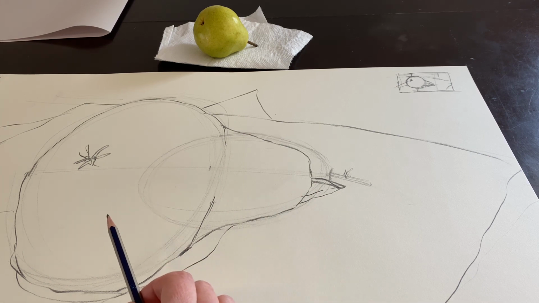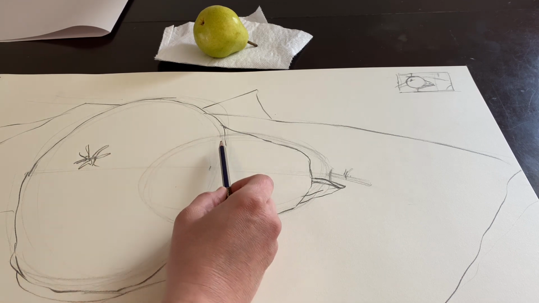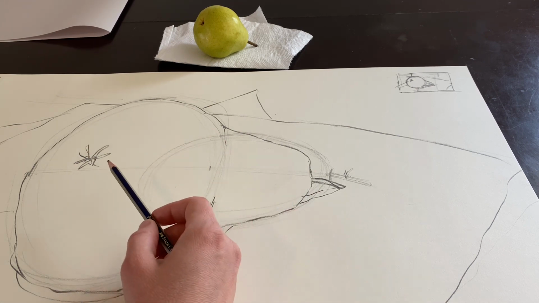For this lesson plan, we also want to do cross contour. And cross contour are imaginary lines, kind of like latitude and longitude on a globe, that describe the form of the pear and how it's sloping.